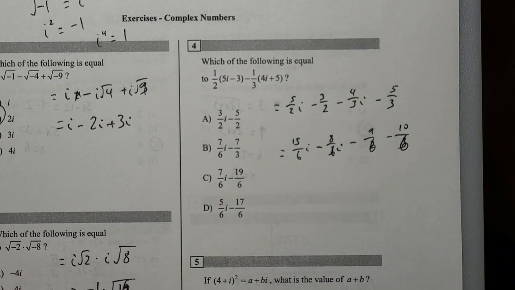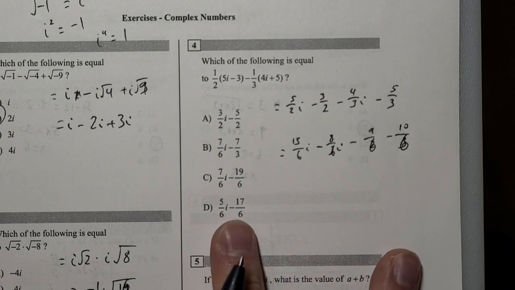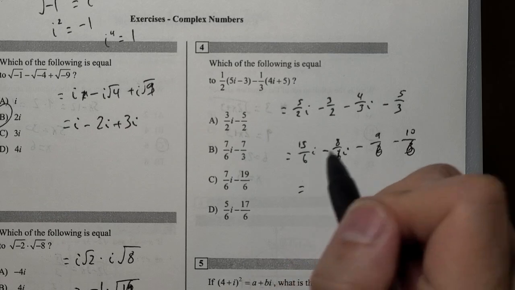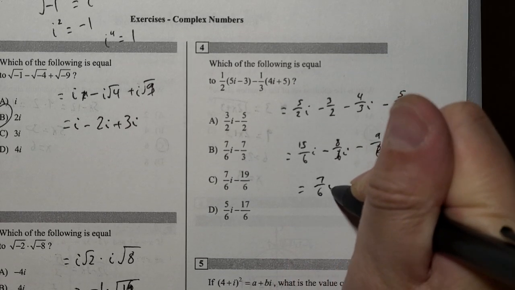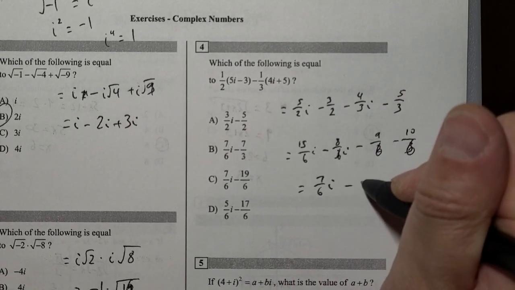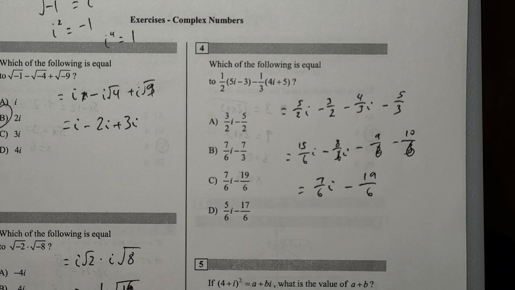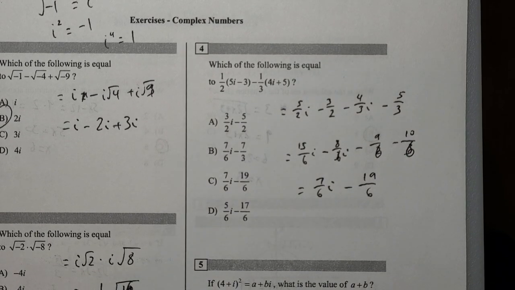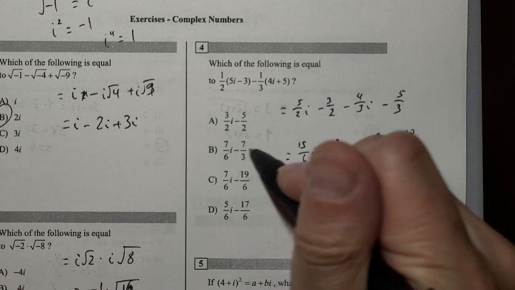I don't know what I'm doing. Sorry for lots of errors on this video so far. Okay, so 15 minus 8, that's 7 over 6i. And then this is minus 19 over 6. And that's the answer. Let me double check. 7 over 6i minus, yep.